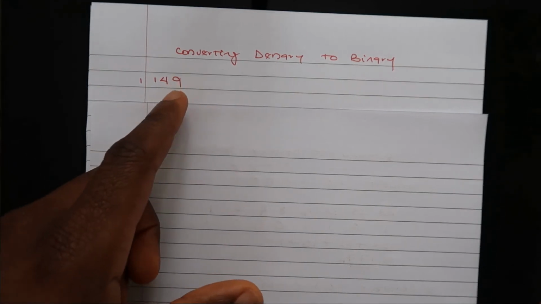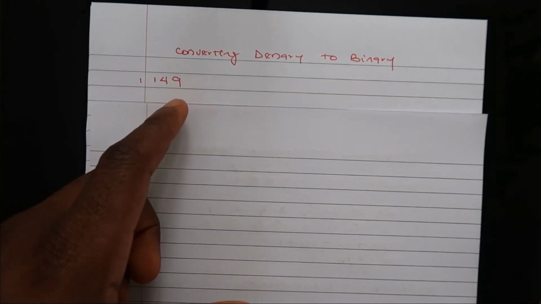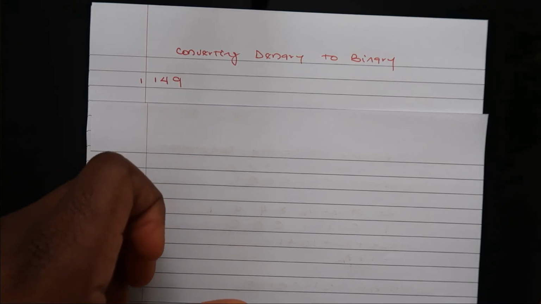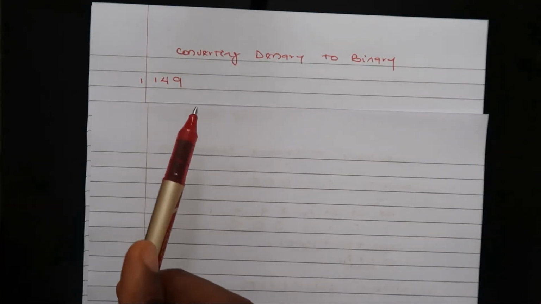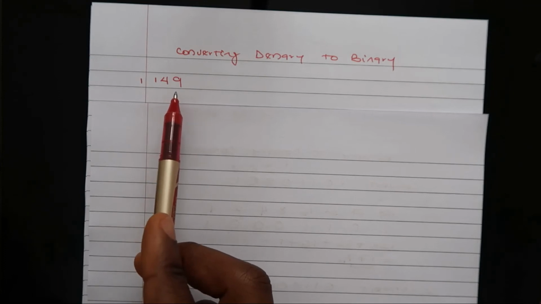So let's say we have been asked to convert 149 in denary to binary. Now, in the exams, you may be told how many bits are required to store a value.